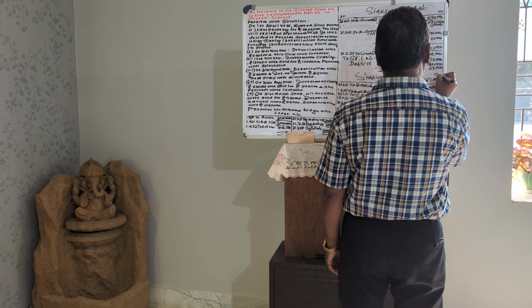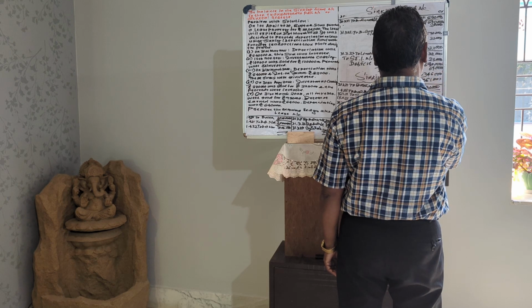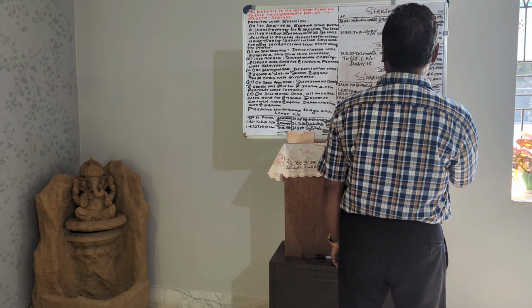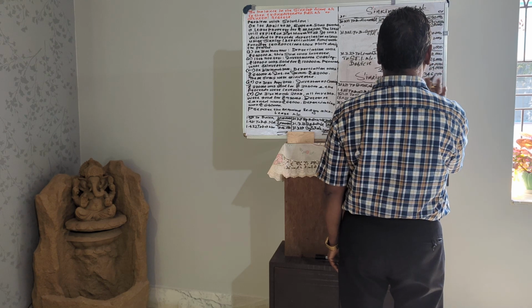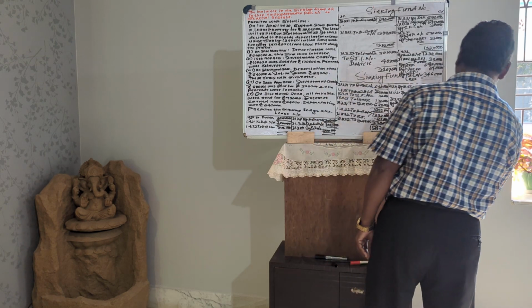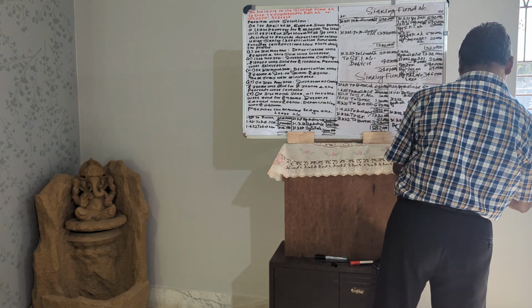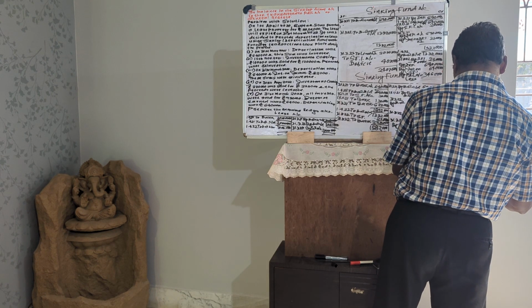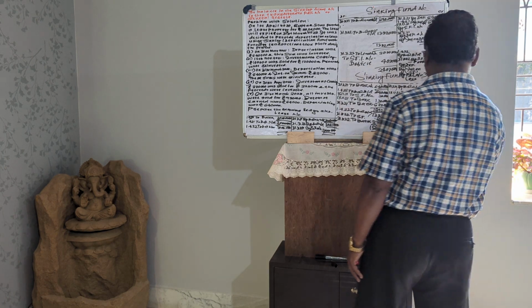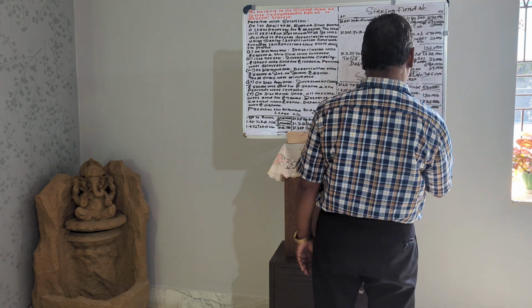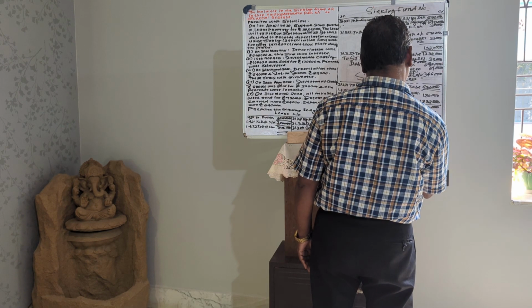The amount here is 3,46,000. This is the loss on sale.